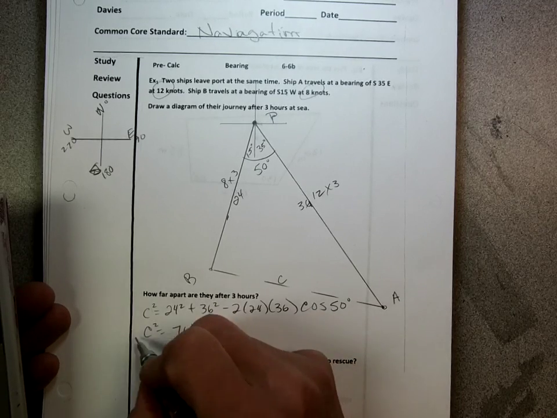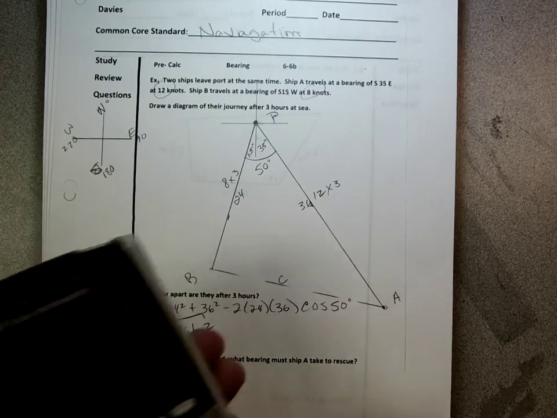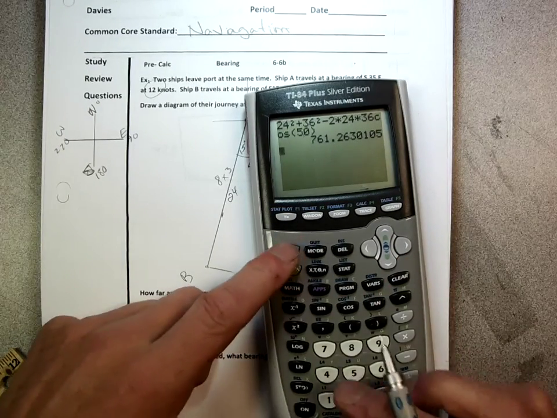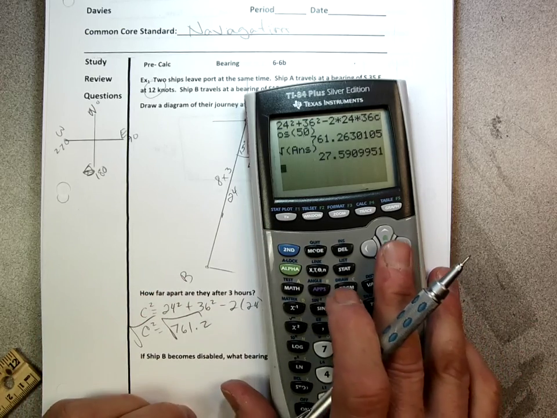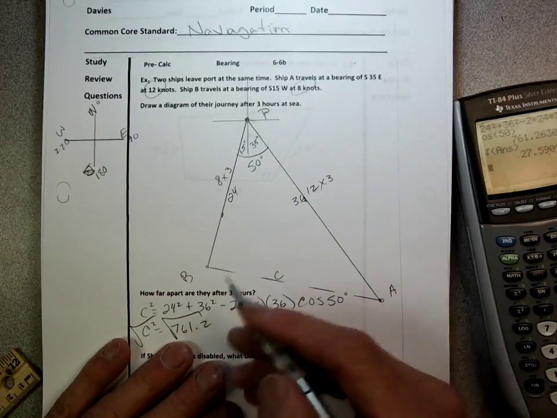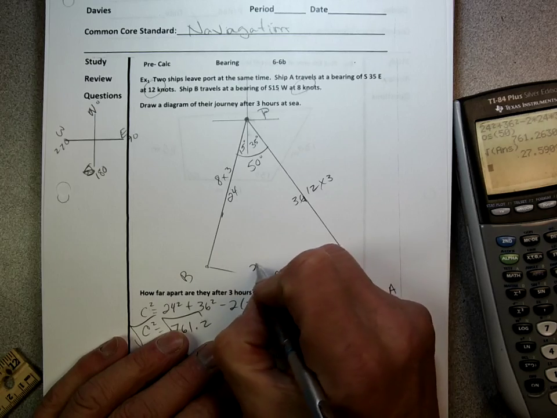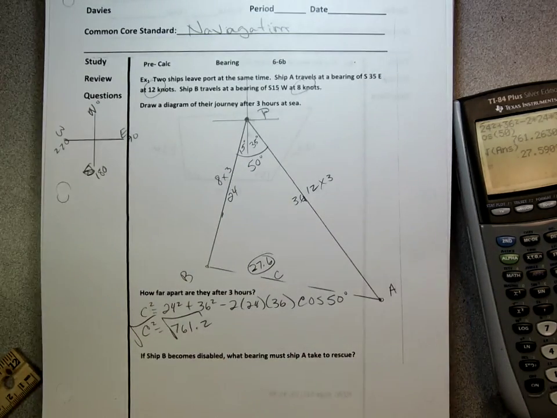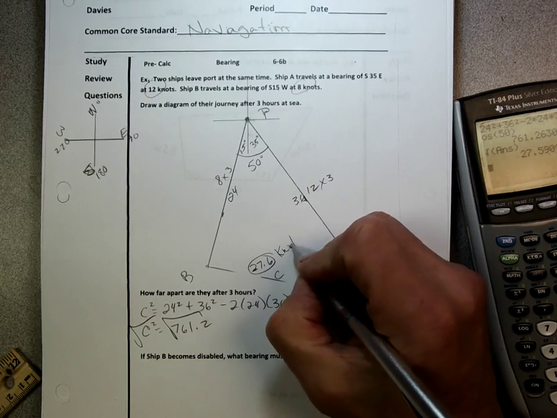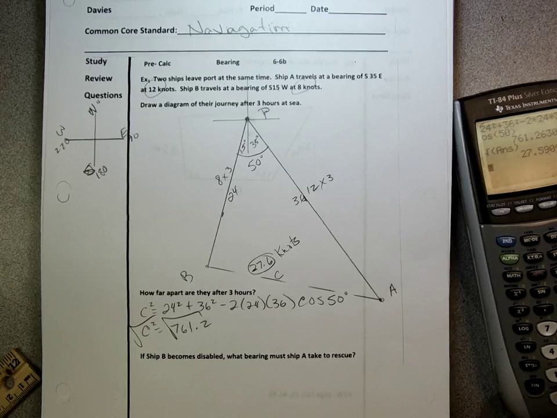We'll take the square root of both sides to get c by itself. Take the square root of that answer, and I get about 27.6. Okay, that answer makes sense. It's always good if my answer concurs with my problem. Okay, good. That's in terms of knots. That's pretty easy. That's not too hard at all.